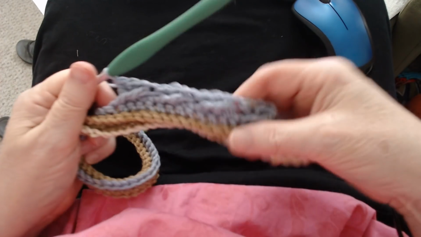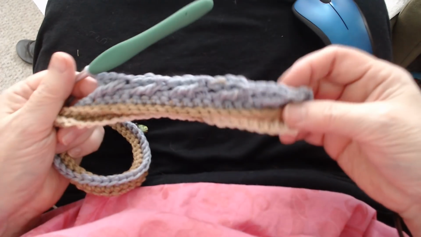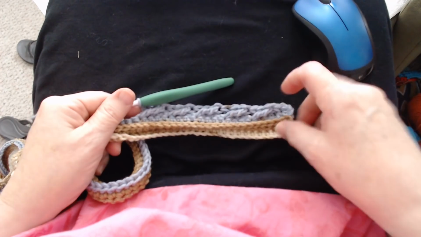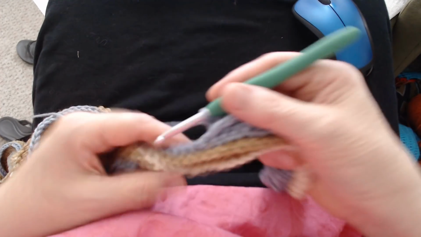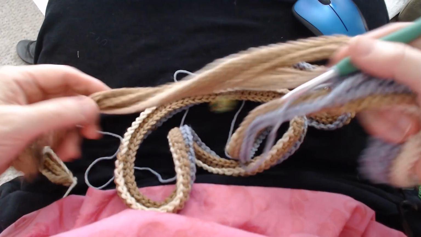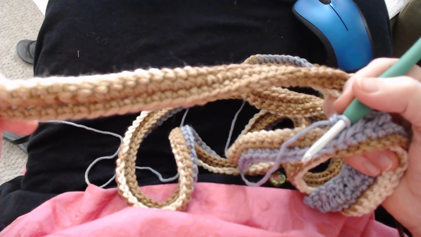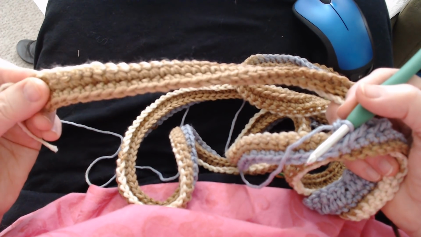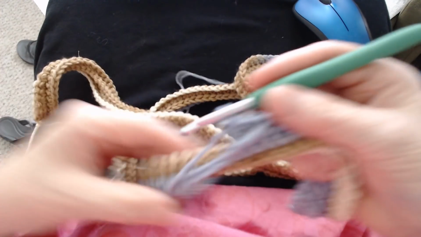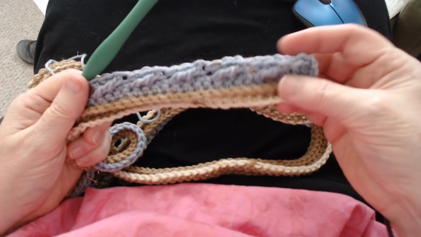Now you see the pattern it's starting to take? Isn't that pretty? Now we're going to do this all the way across. And when you get to the last 2, you should have 2 stitches left. And that's where we're going to double crochet. So I'll meet you back there after I proceed with this.